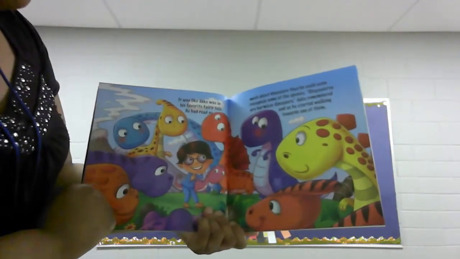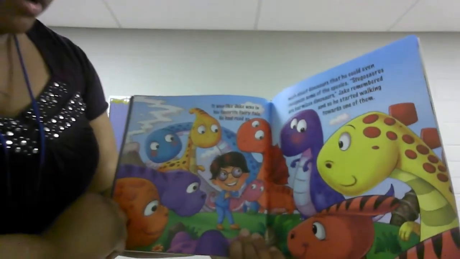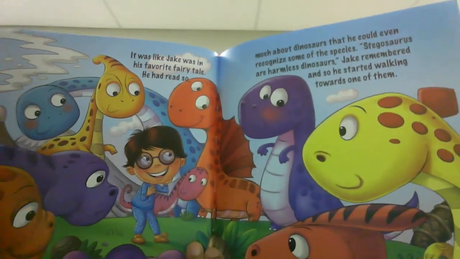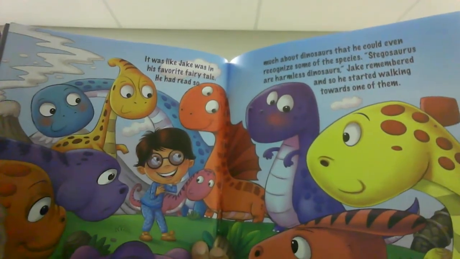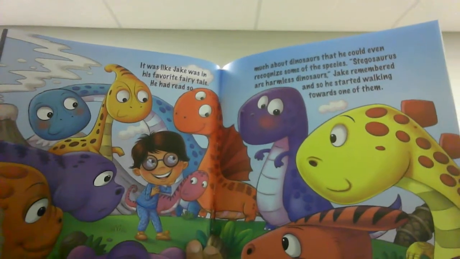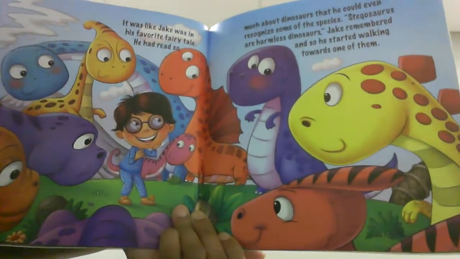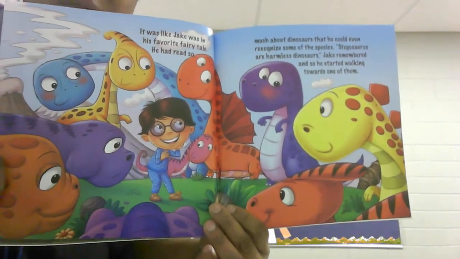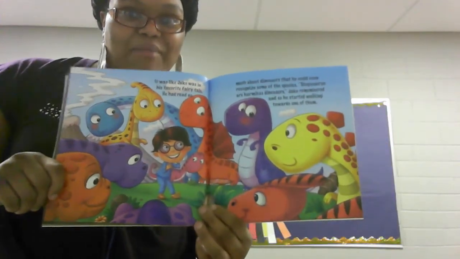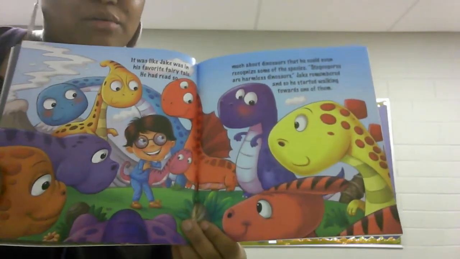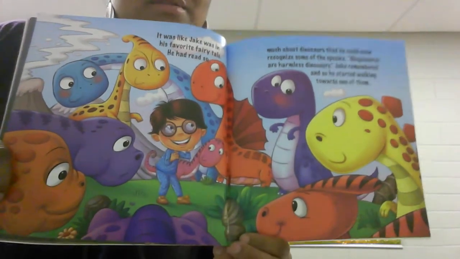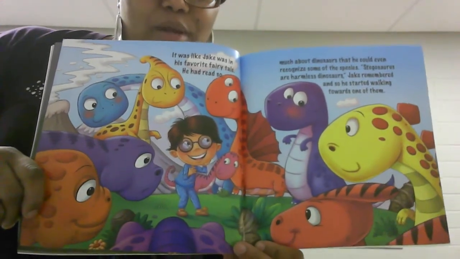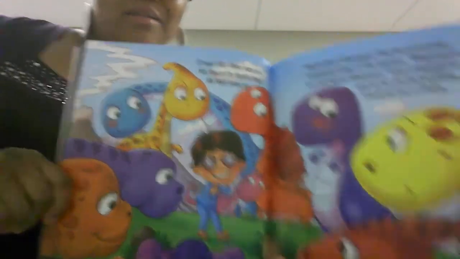It was like Jake was in his favorite fairy tale. He had read so much about dinosaurs that he could even recognize some of the species. A stegosaurus is a harmless dinosaur, Jake remembered, and he started walking towards one of them. Does it look like Jake is afraid of the dinosaurs? No, because they have smiles on their faces, and he remembered the stegosaurus. Do you guys know which one is the stegosaurus? Okay, good. Oh, I heard a purple one, yellow one. Okay, let's continue.